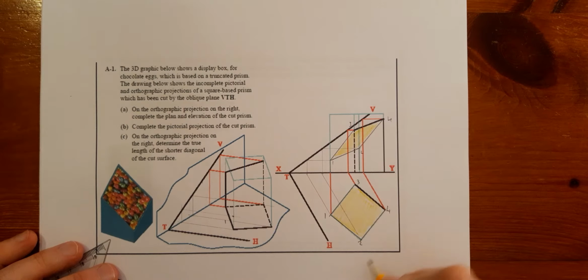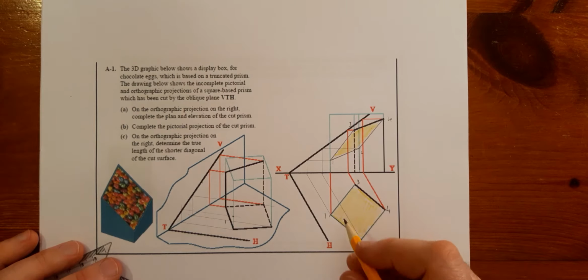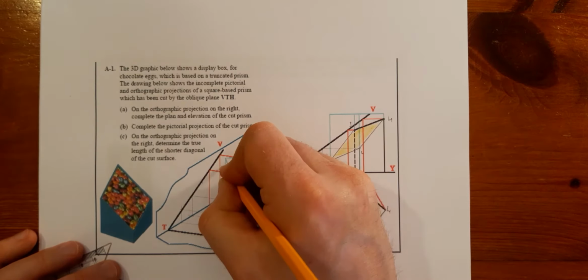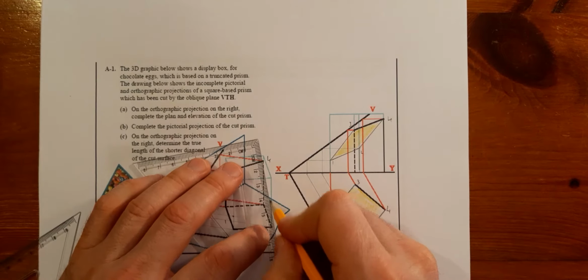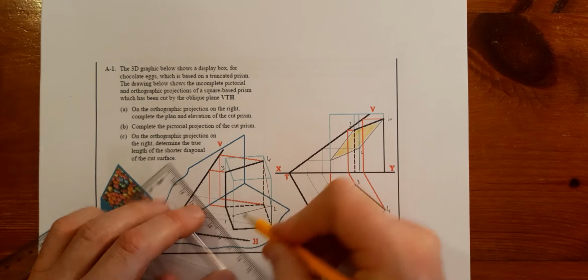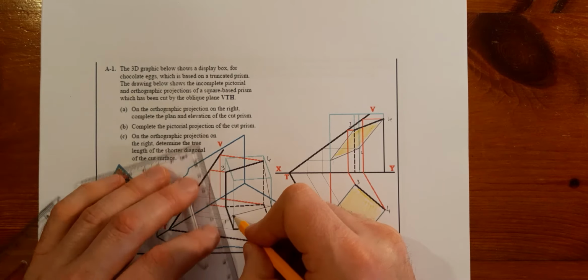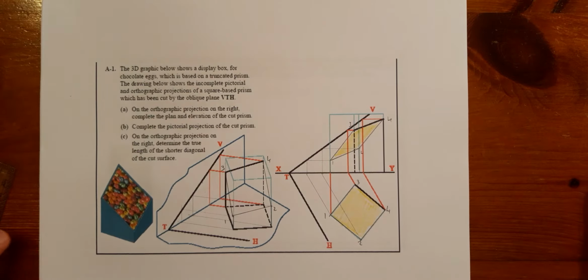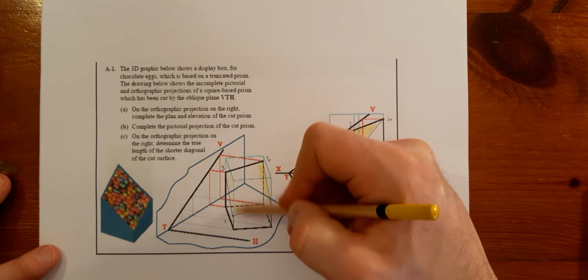Point 1 there, they call, or 2. Sorry, yeah, 1 of those, 2, 4, and 3. And we'll just join them up. And join that guy up there. And I just put a bit of colour on that again.